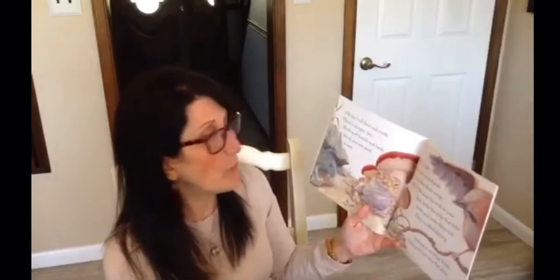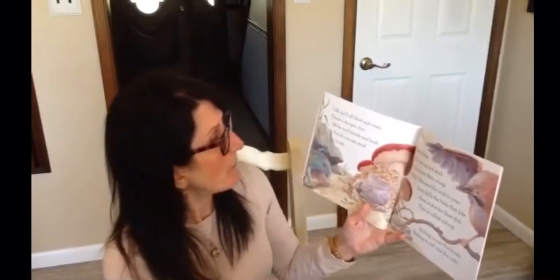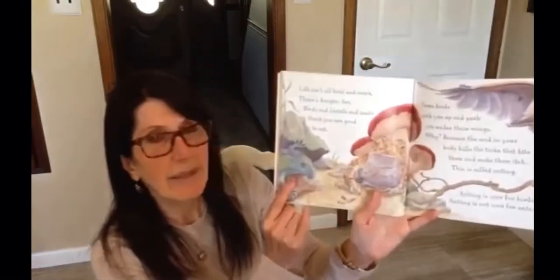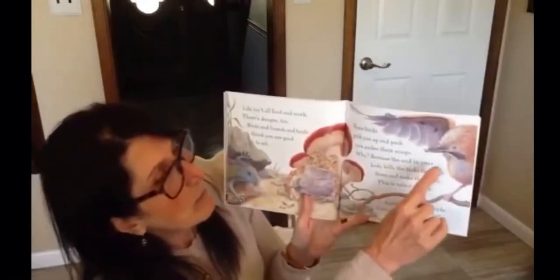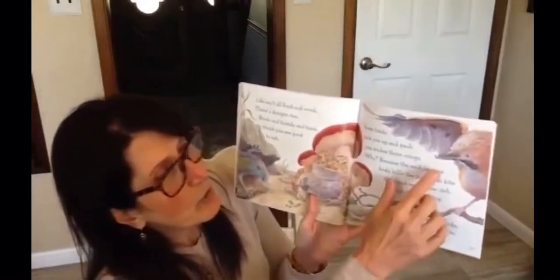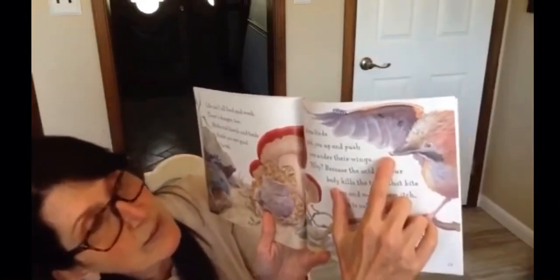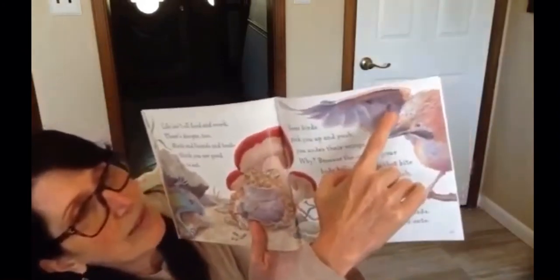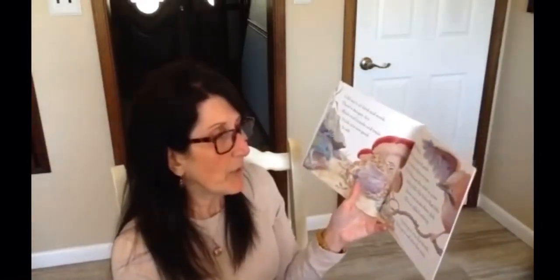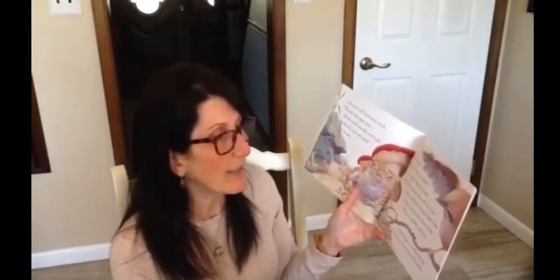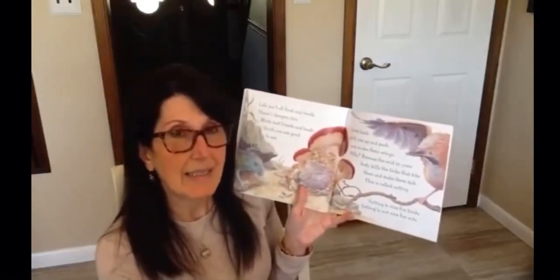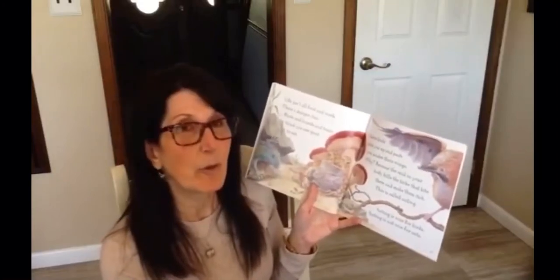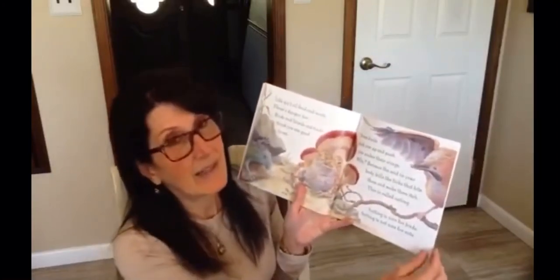Life isn't all food and work. There's danger too. Birds and lizards and toads think you are good to eat. Look at that giant toad. Some birds pick you up and push you under their wings. There's one in its mouth, and there's some in the wings. Why? Because the acid in your body kills the ticks that bite them and make them itch. This is called anting. Anting is nice for birds. Anting is not nice for ants.